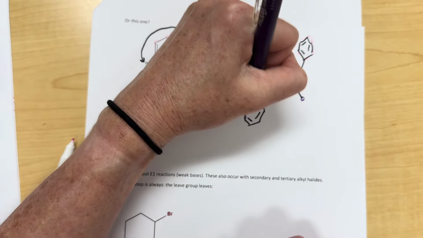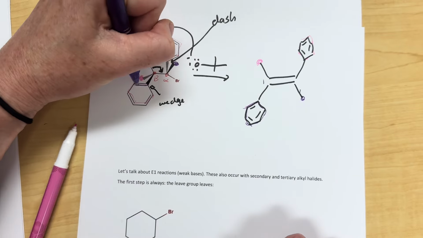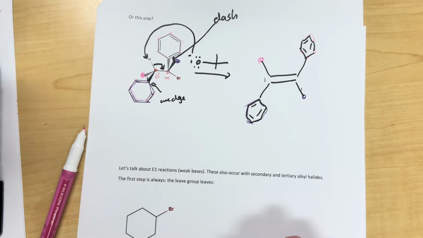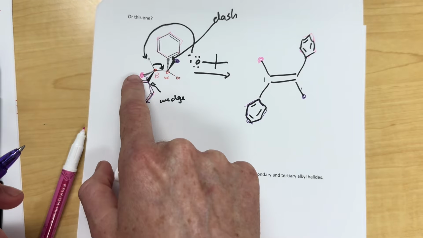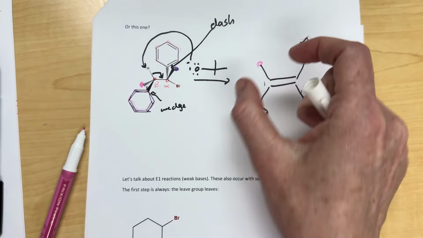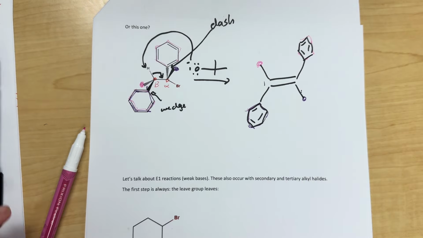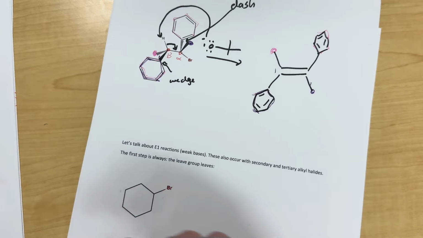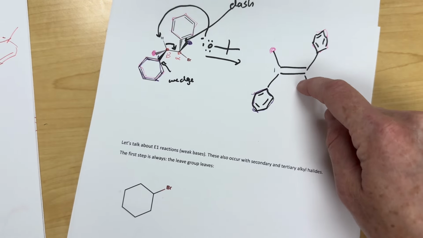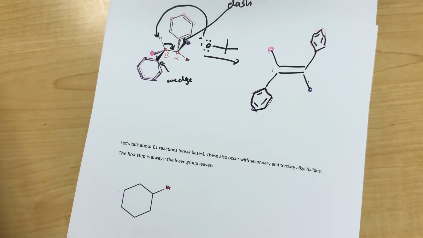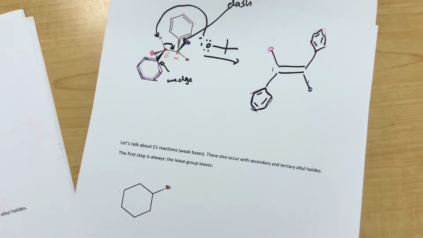I don't know. Purple. Let's make that sucker purple. Okay. So hopefully that makes sense. I put both purple ones on wedges, both pink ones on dashes, and they ended up on the same side of each other. All right. And if you can do this one, you're honestly in really good shape right now.